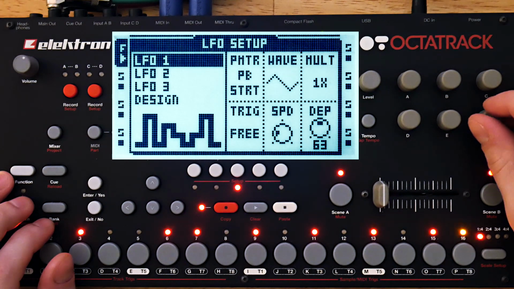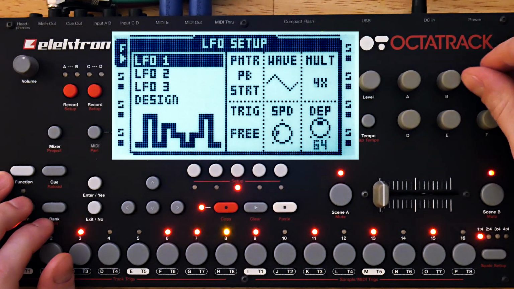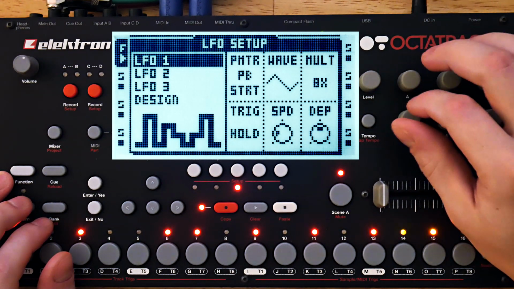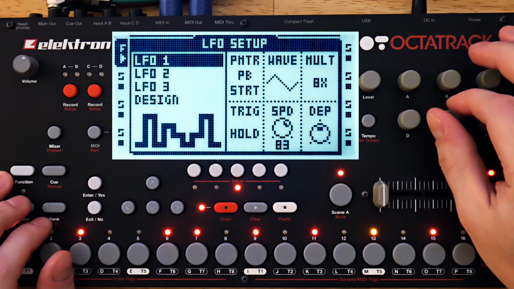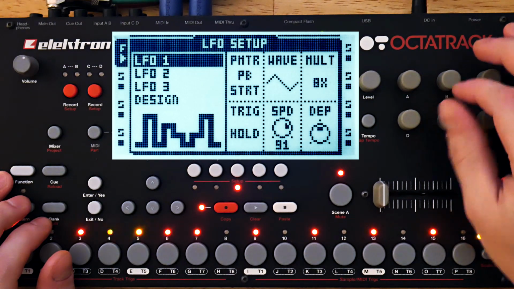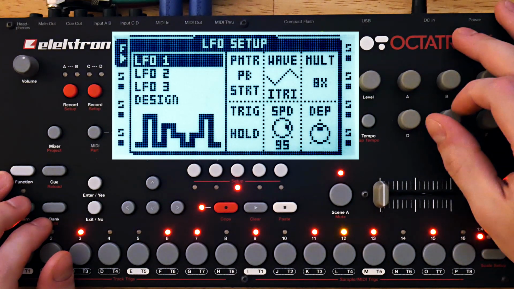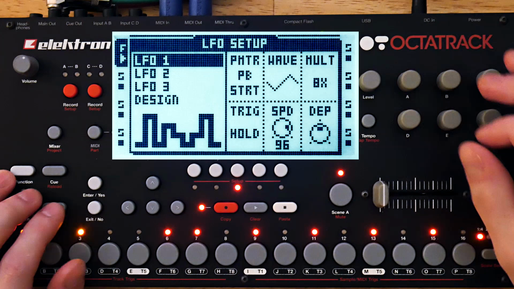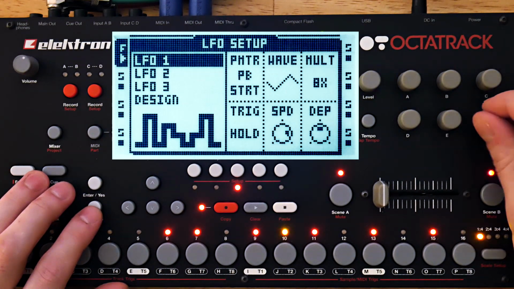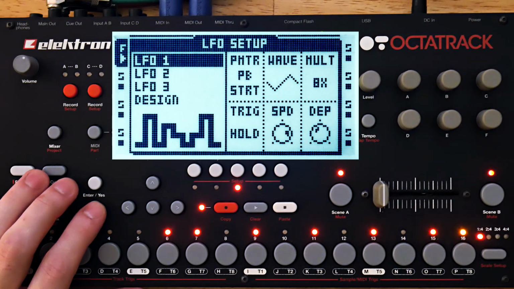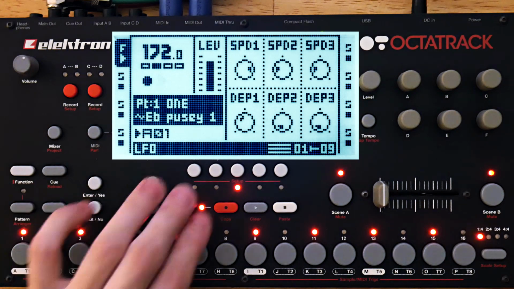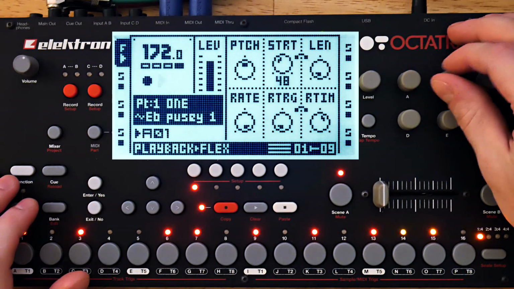I want the start position to stay constant for each trigger, so I'm going to set it to hold behavior. Now I need to adjust the speed and depth a bit to find a good modulation relationship. Okay, that's a little bit spicier. Might as well try to tweak the central start position a bit though.